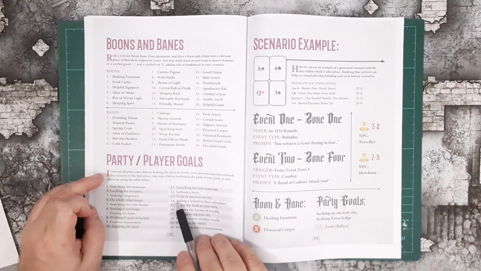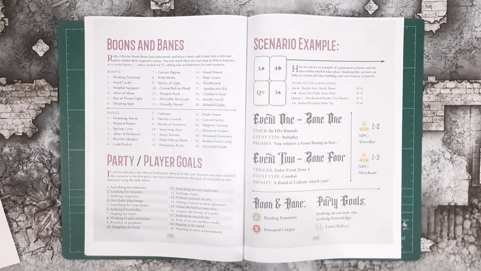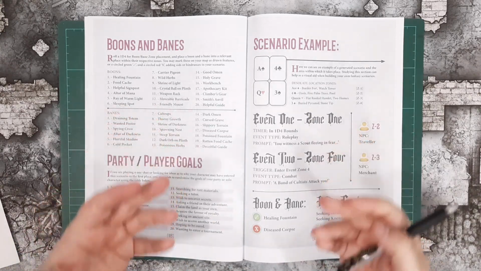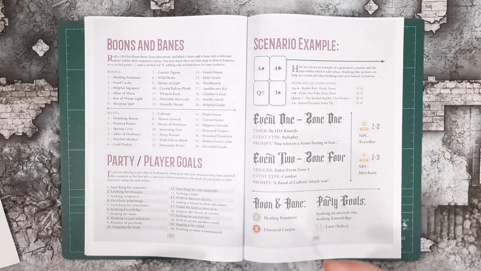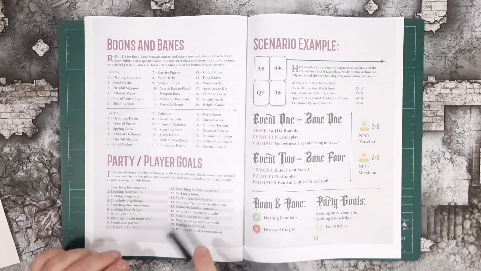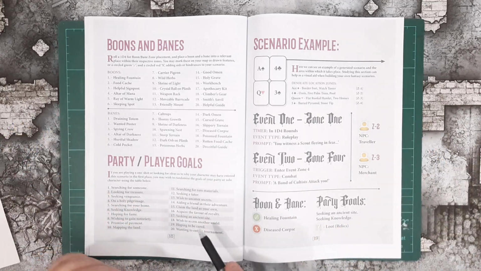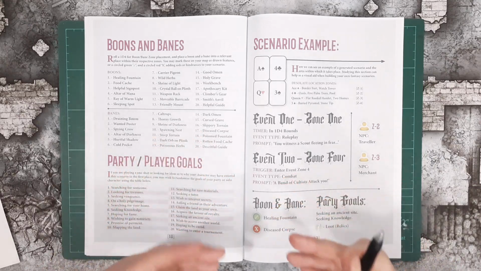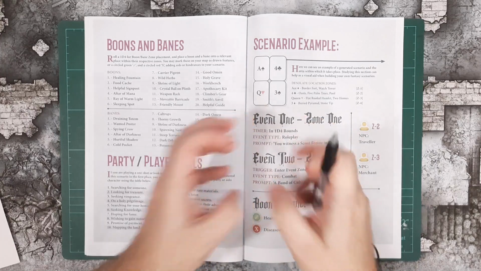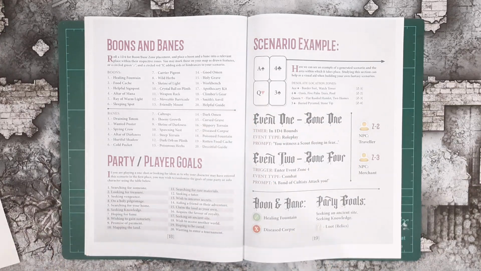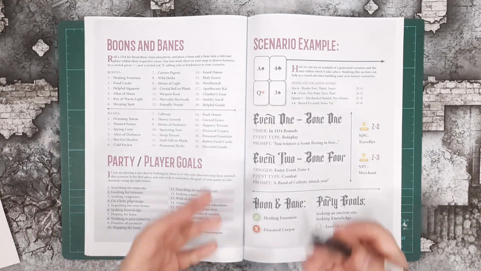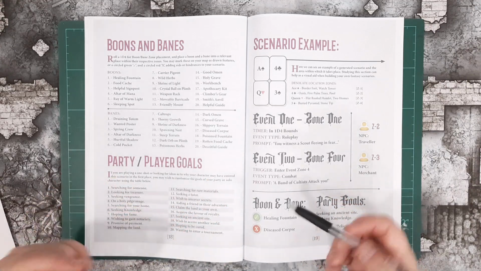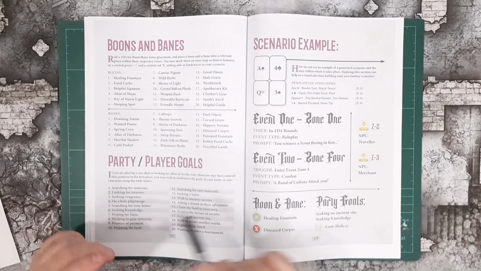Party and player goals. This is if you're playing a one-shot or maybe a tabletop game, a battle that's just going to be a one-off game. This could give you some ideas in terms of why the players, the party, the warband is there. It can give you a goal for them to actually be here. But if you're doing a scenario for an existing campaign, you probably won't use this.